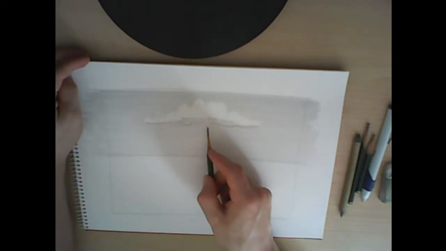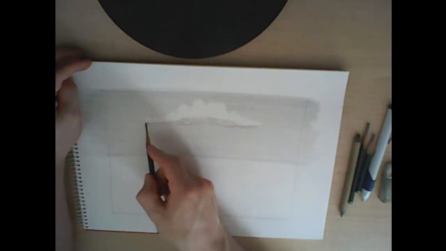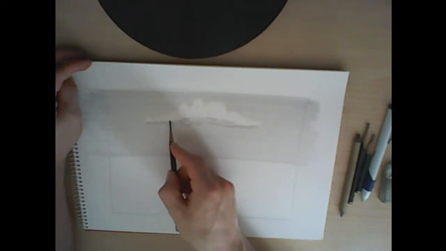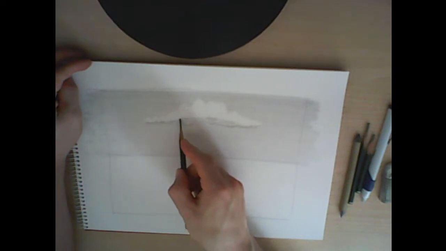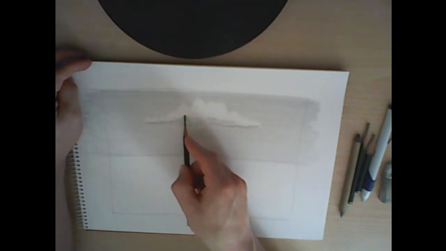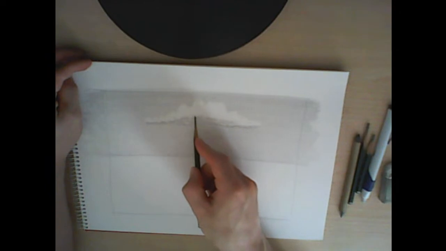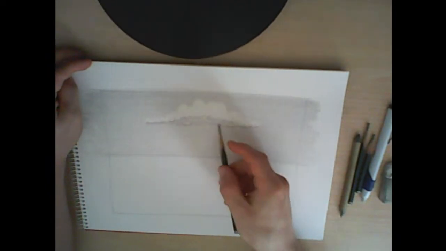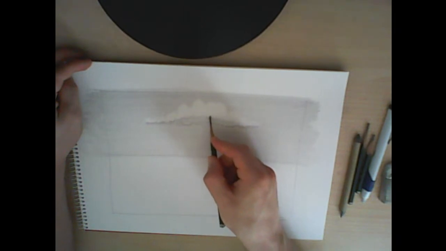Now, I don't want the light to come from any particular angle, just from above. So I'm making some U shapes that are not as flat as right at the bottom.